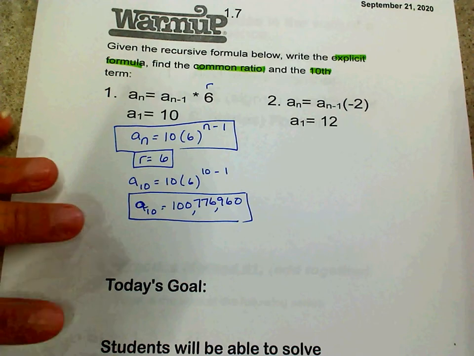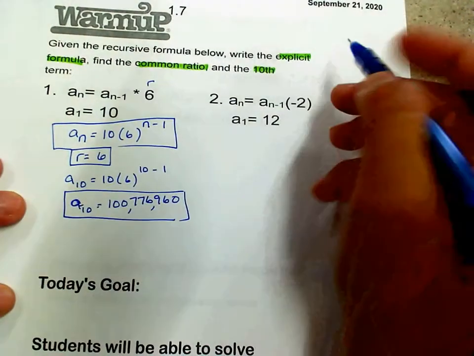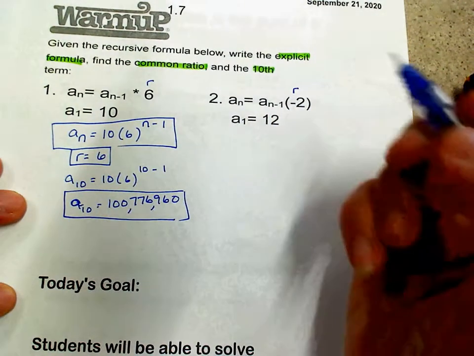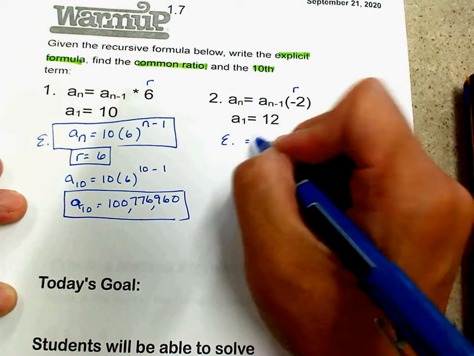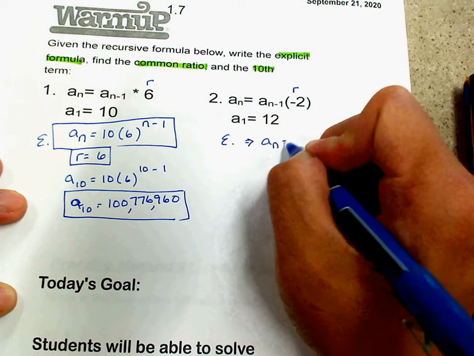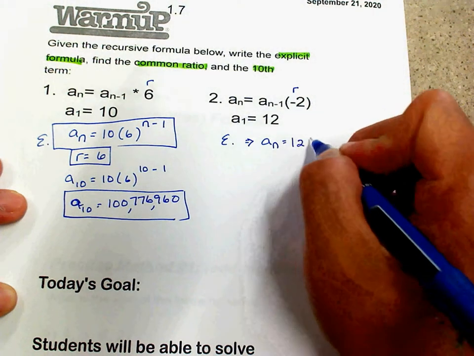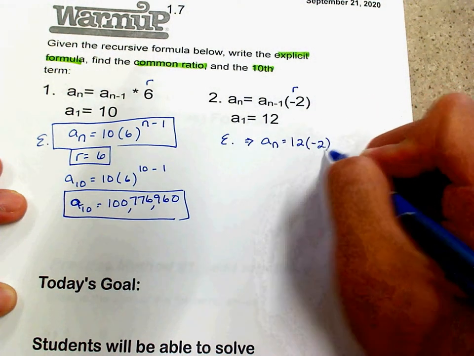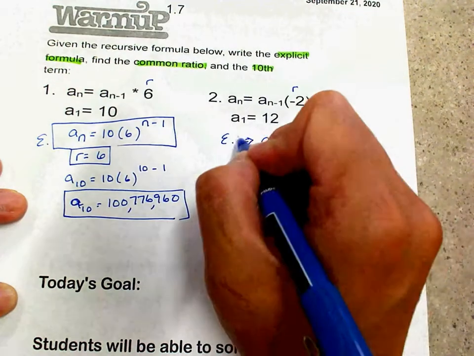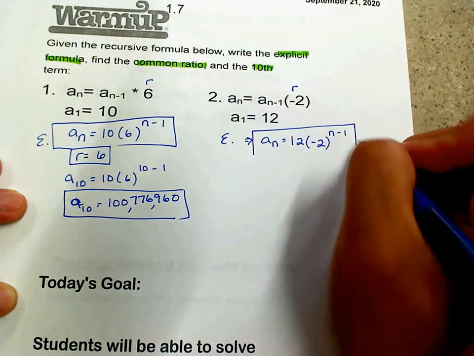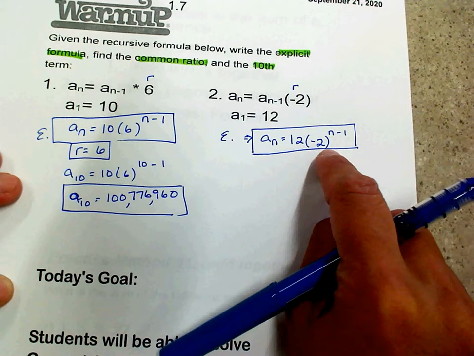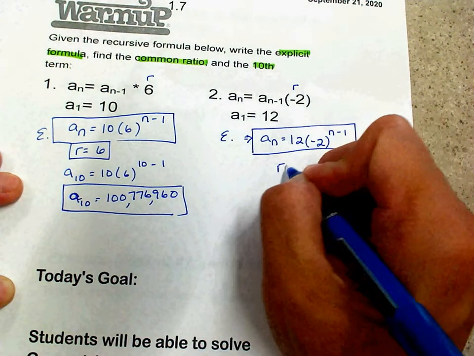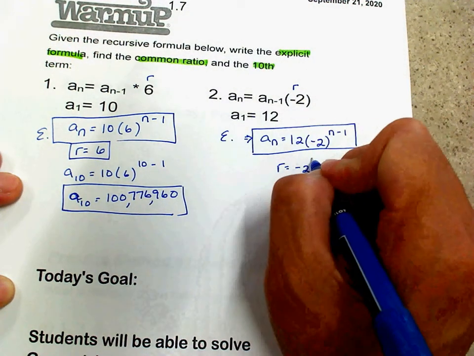Second warm-up for 1.7. Here's your R, here's your first term. So your explicit formula looks like this. A sub n equals your first term, 12 times your R, negative 2, n minus 1. There's your explicit formula. A formula contains the letter n inside the equation, okay? Your R is negative 2.